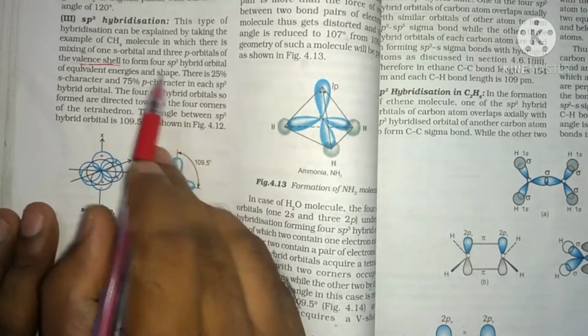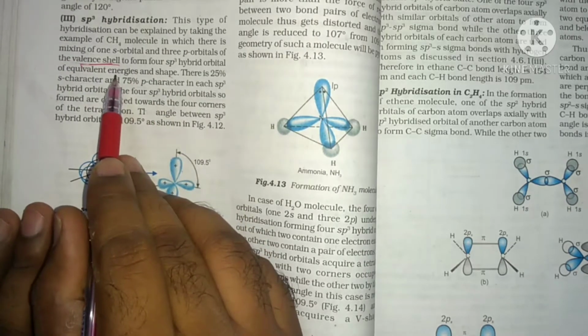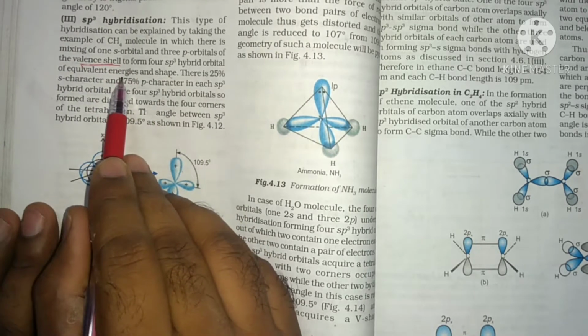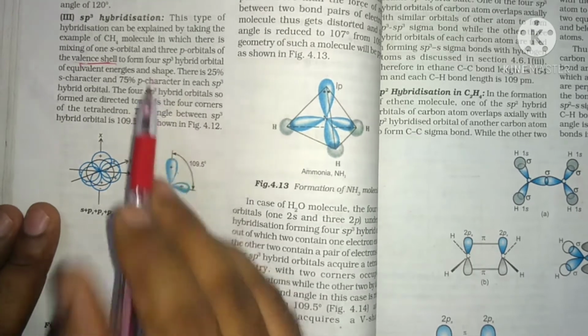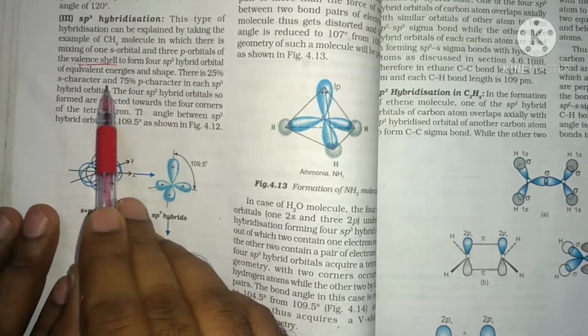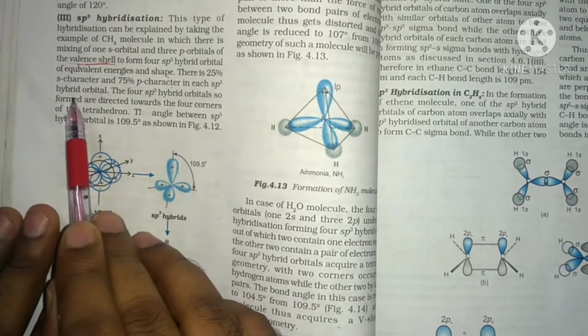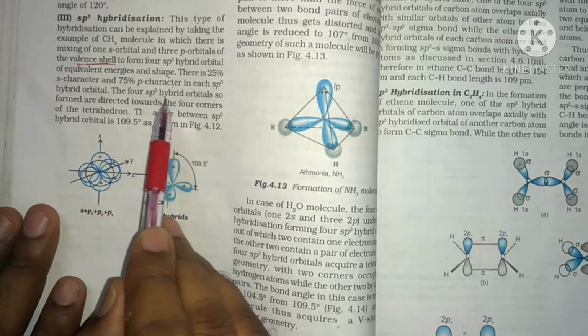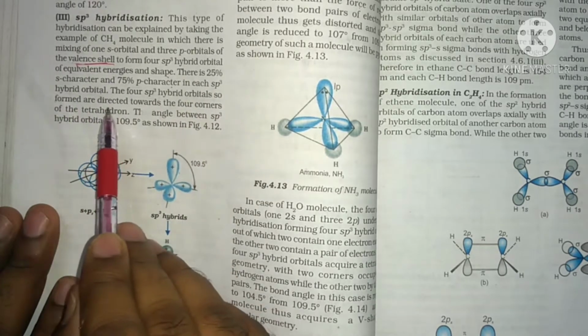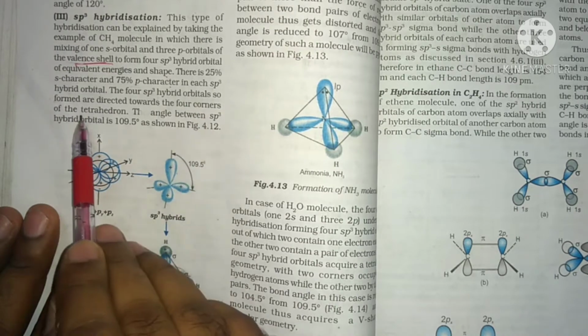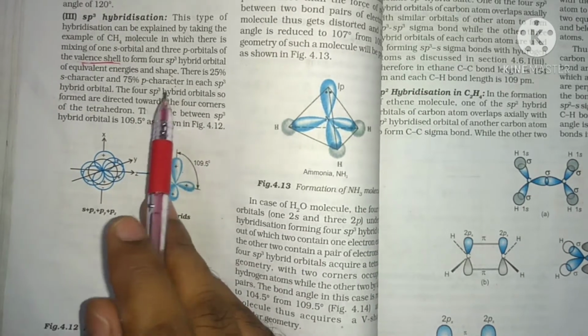This is the basic principle of hybridization, where the orbitals that will be formed will be of equal energy and equivalent shape. Okay, and there is 25% s character and 75% p character in each sp3 hybrid orbital, and the 4 sp3 hybrid orbitals so formed are directed towards the 4 corners of the tetrahedron.